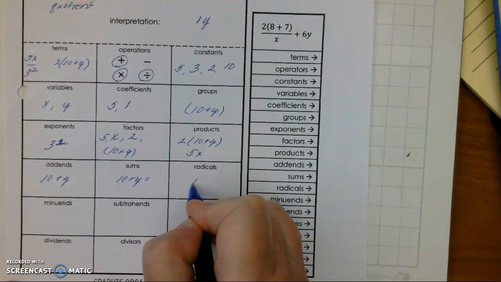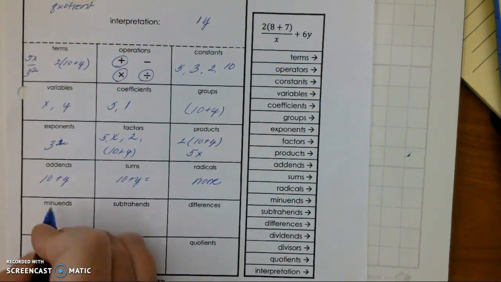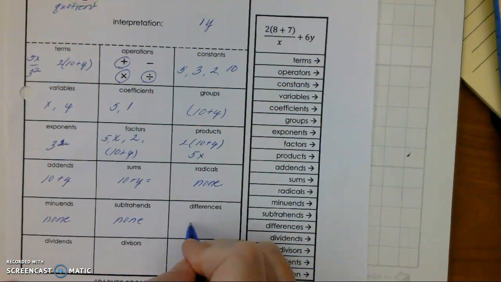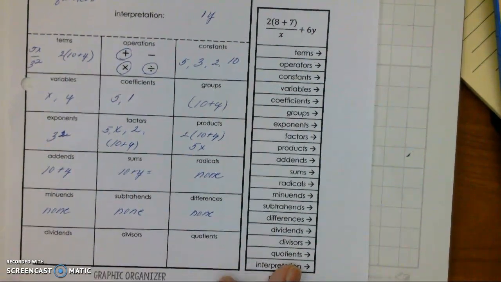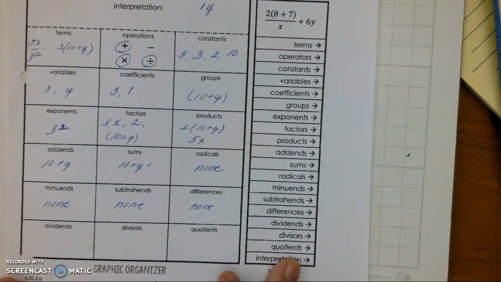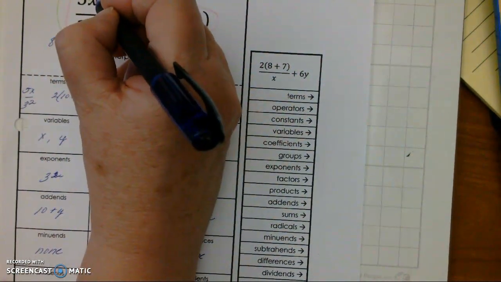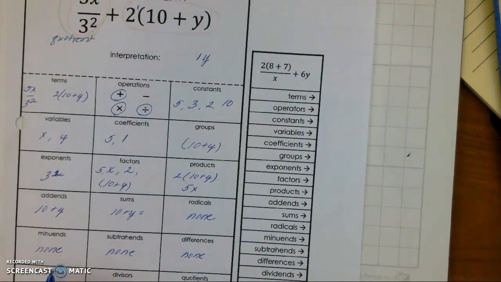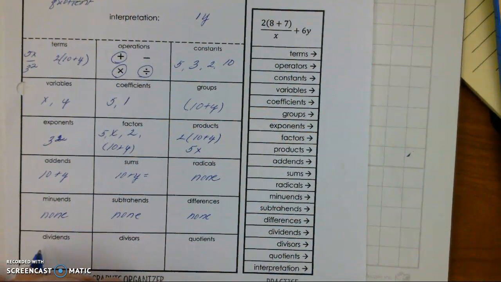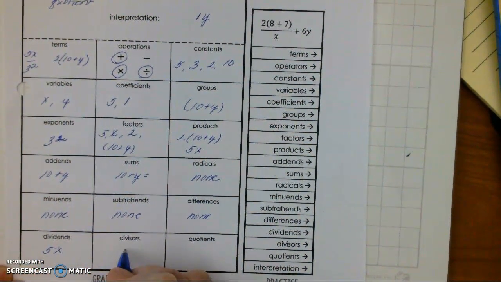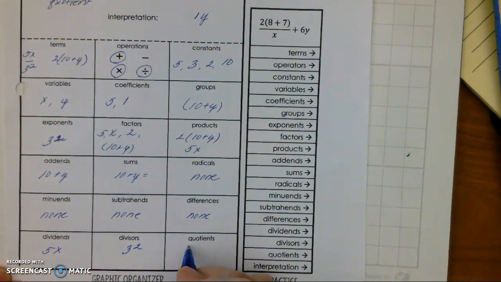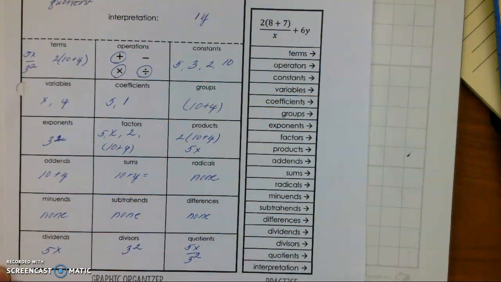There are no radicals. There is no subtraction, so we can get rid of the minuend, the subtrahend, and the difference. Okay? And then when we look at the dividends, remember the dividend is divided by the divisor, which gives you the quotient. So the dividend, let me raise it up here so you can see it, is 5x. The divisor is 3 to the second power, and the quotient would be 5x divided by 3 to the second power.